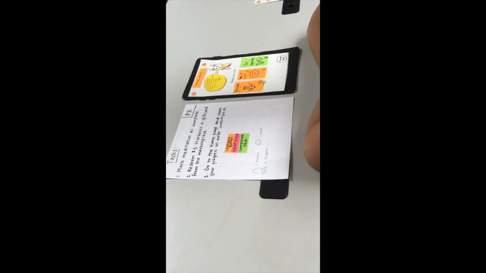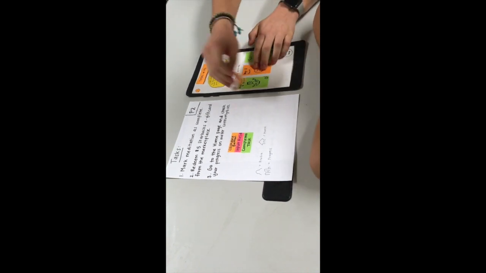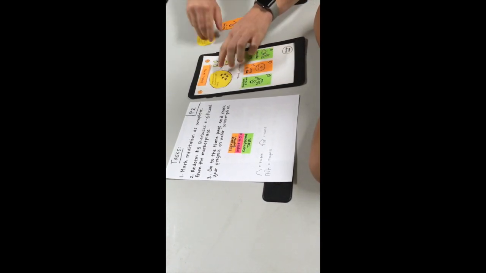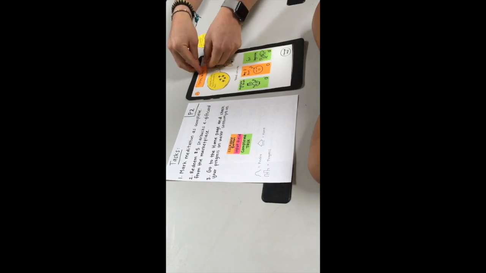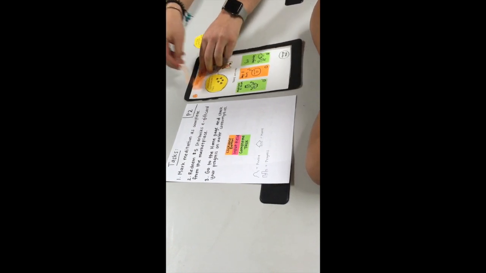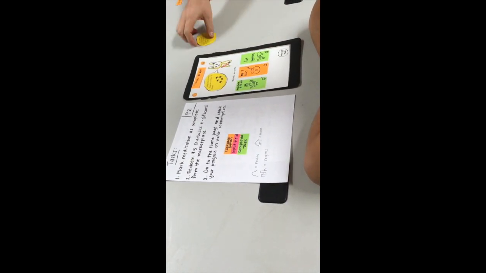Meditation. So, click this. Great. Okay, so you've accomplished the first task. So on to number 2. Redeem $5 Starbucks gift card from the marketplace.